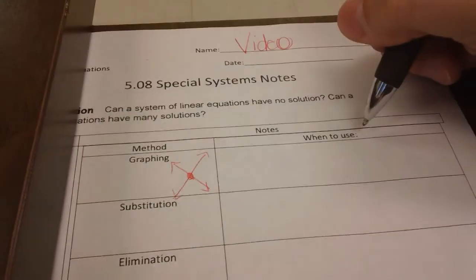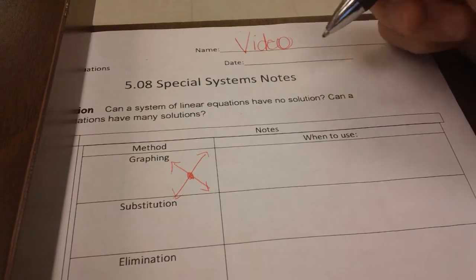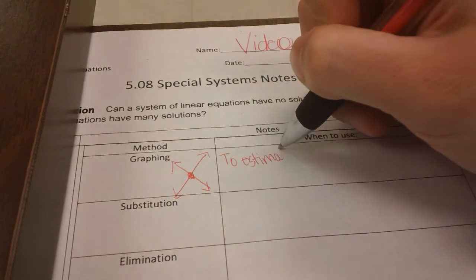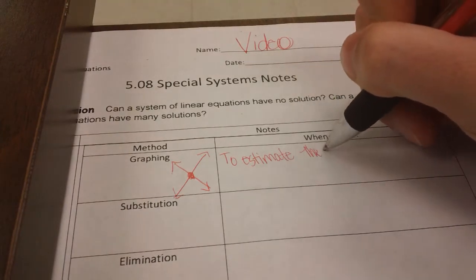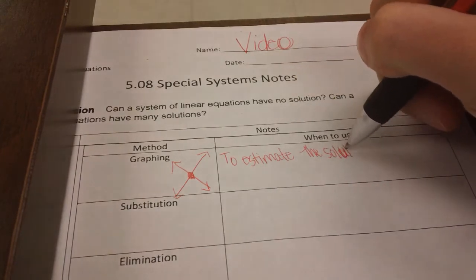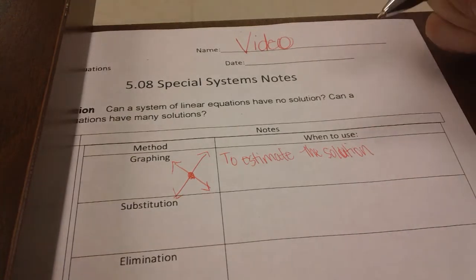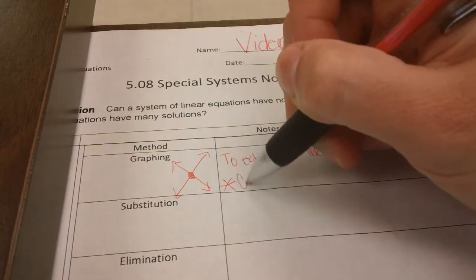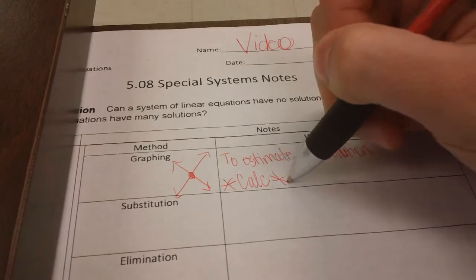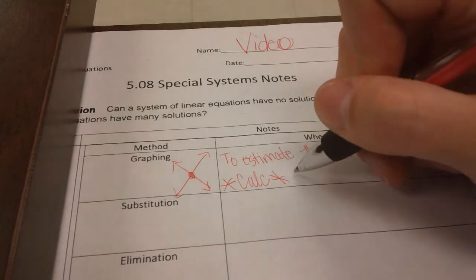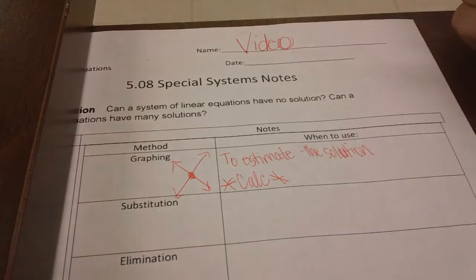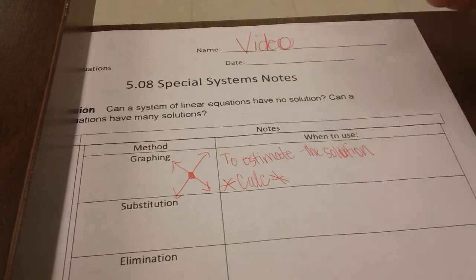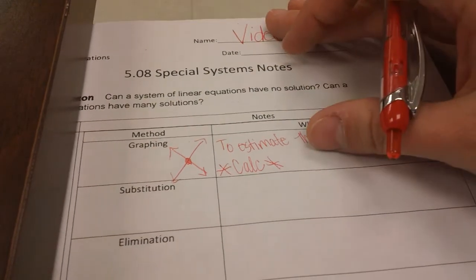The best time to use graphing is to estimate the solution, assuming you're not using a calculator. If you're using a graphing calculator, graphing is probably the easiest route to go.